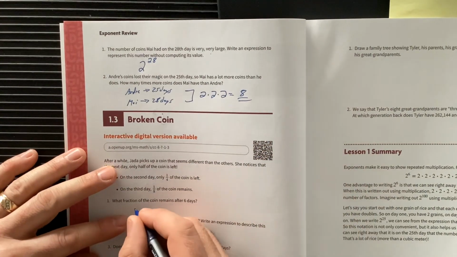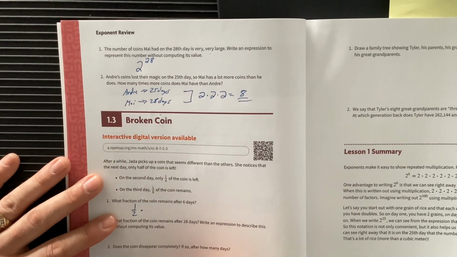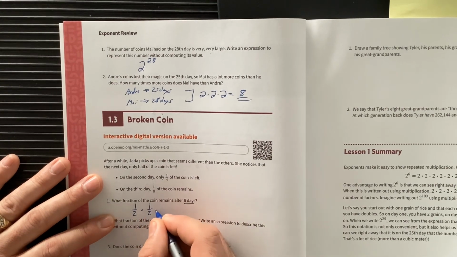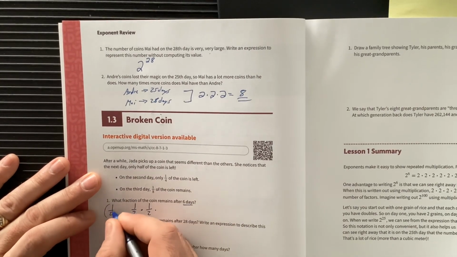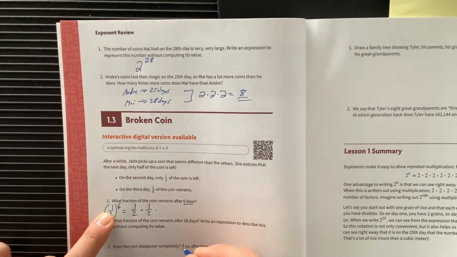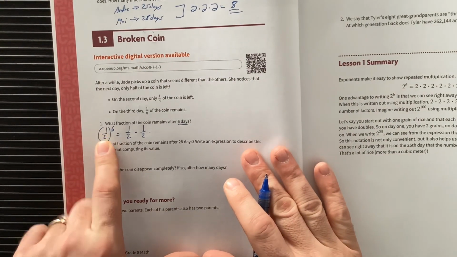Okay, and you're doing it for how many days? 28 days. Or 6 days. 6 days. Let's read the next question. Now this is what that would look like. It doesn't say what's the expression. Okay, so that means it wants an answer. So I actually have to multiply it 6 times.